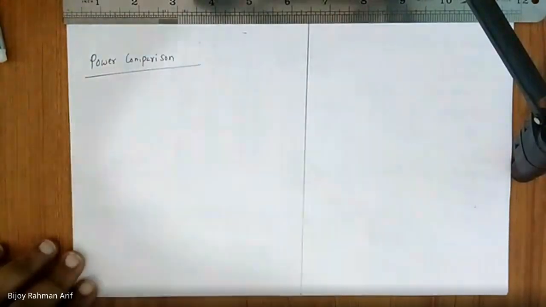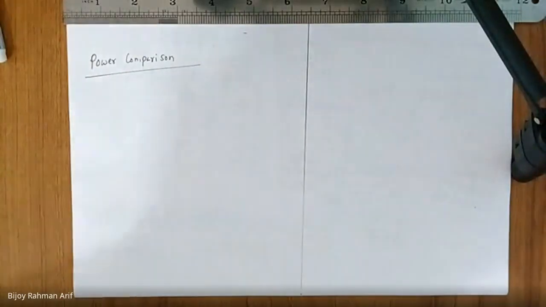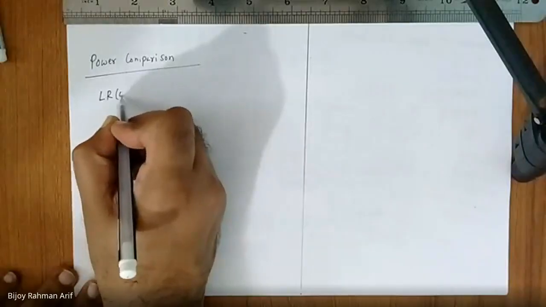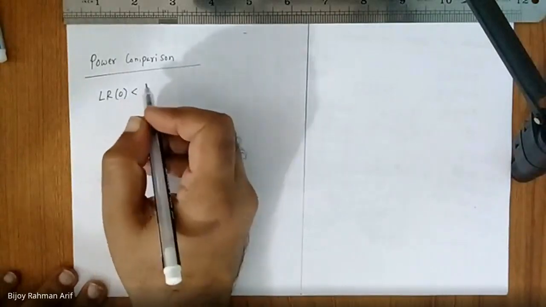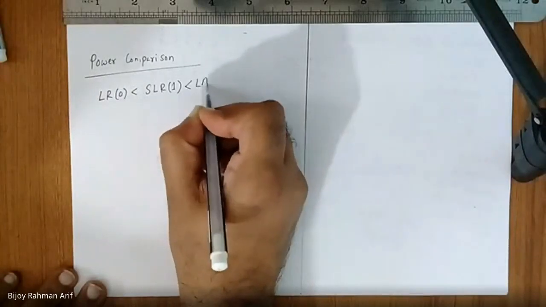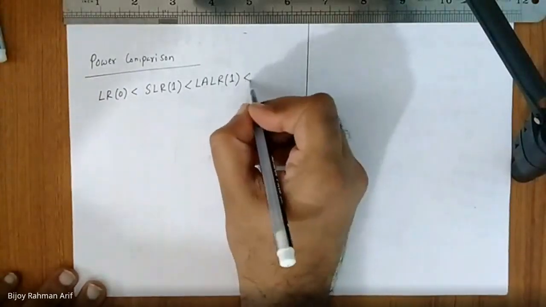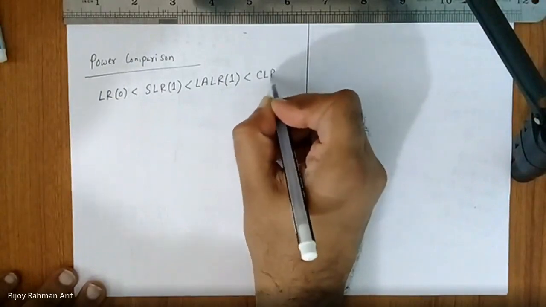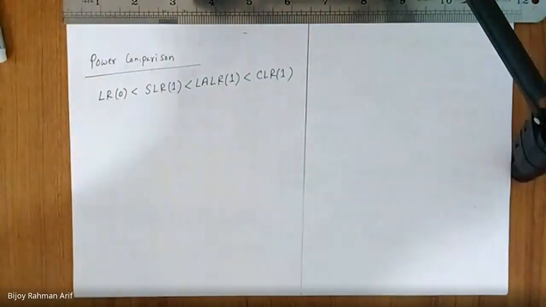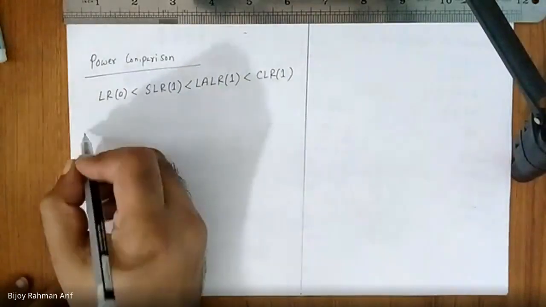What is the least powerful parser in bottom up? LR0. The more powerful is SLR1. Then it is more powerful, LR1. And the most powerful is CLR1. What is the conclusion? Tell me. Language comparison.